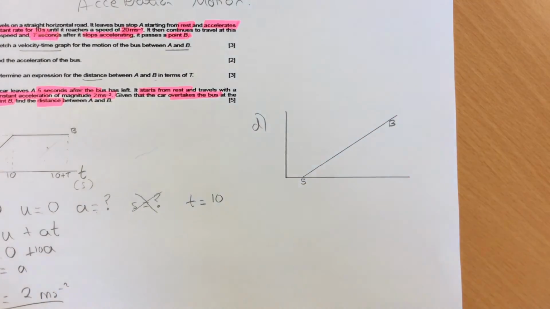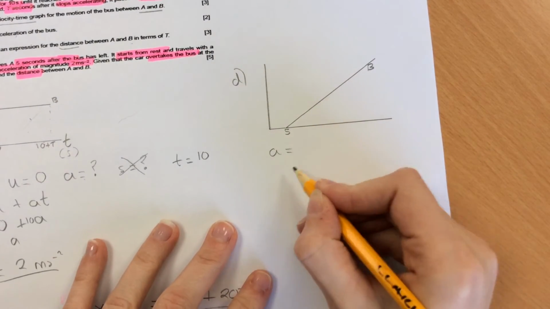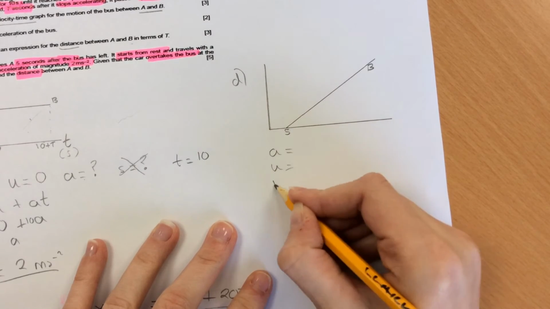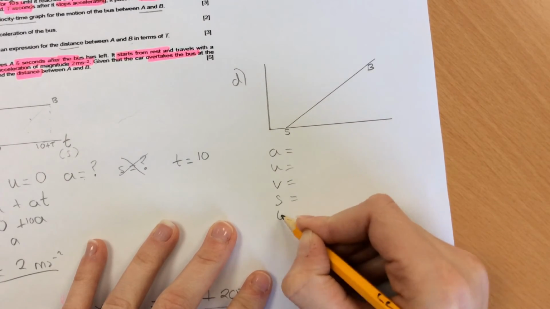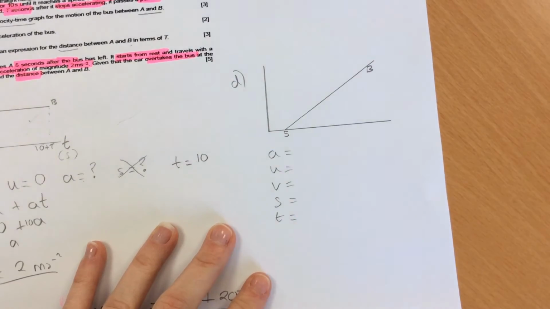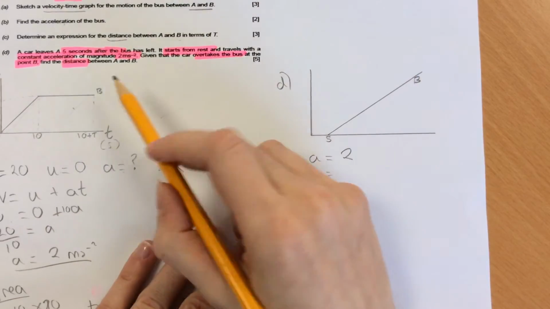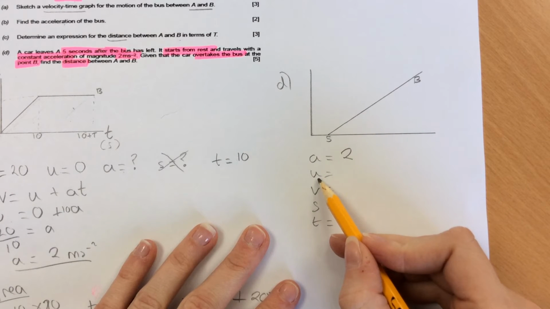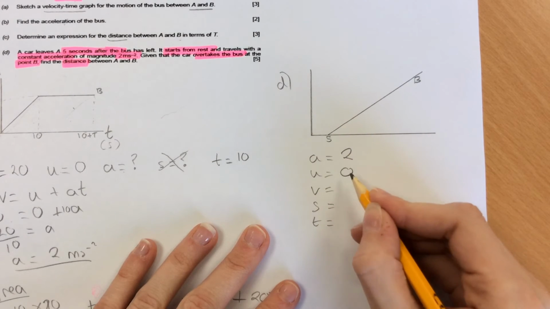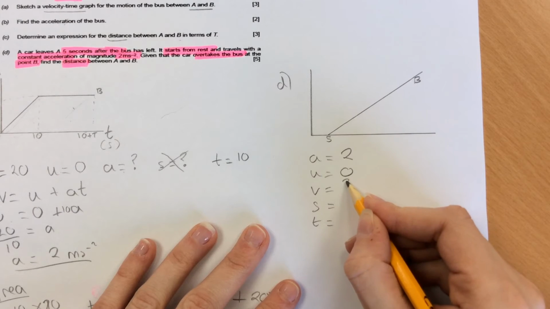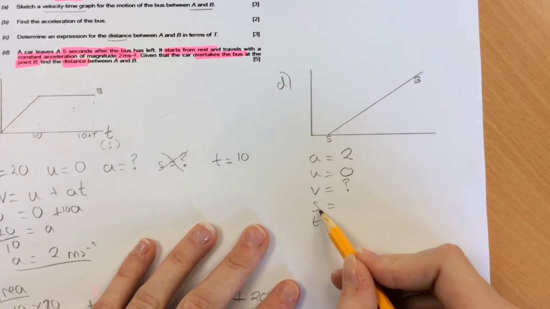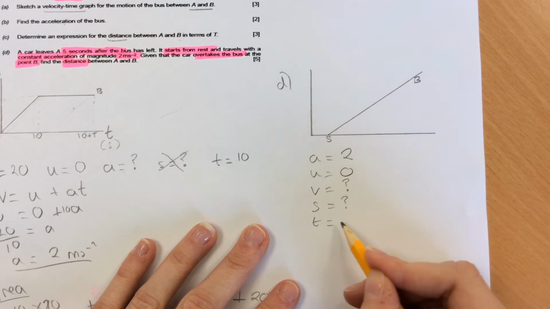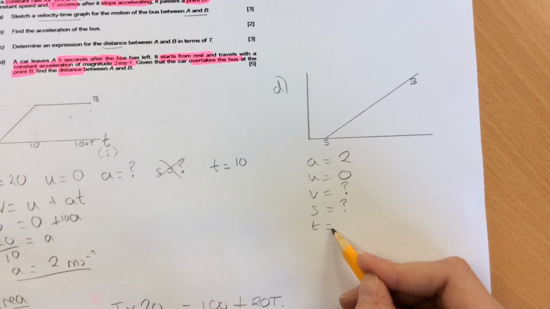Okay, so if we have a look at this one, let's fill in what we've got. We've got a, u, v, s, and t. Now for this one, we know the acceleration is 2, because it says that in the question. The initial velocity for this one was 0, because it started from rest. The final velocity we don't know. The distance is what we're trying to find. And the time it takes.